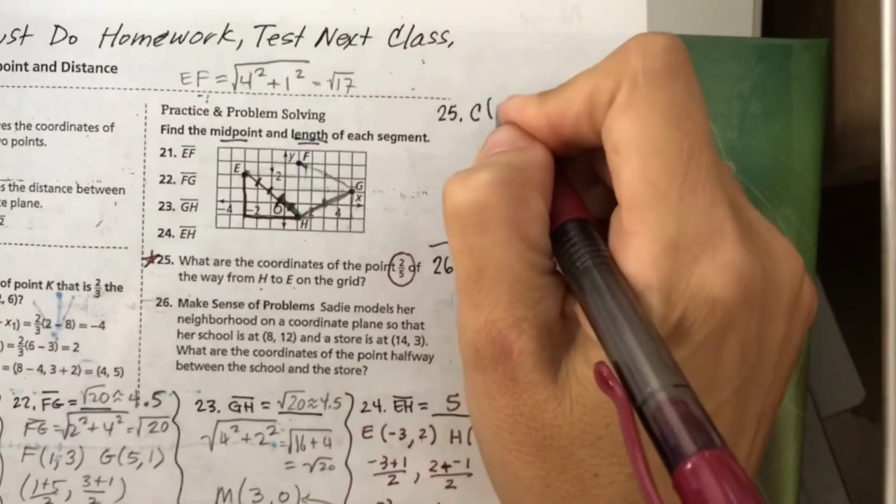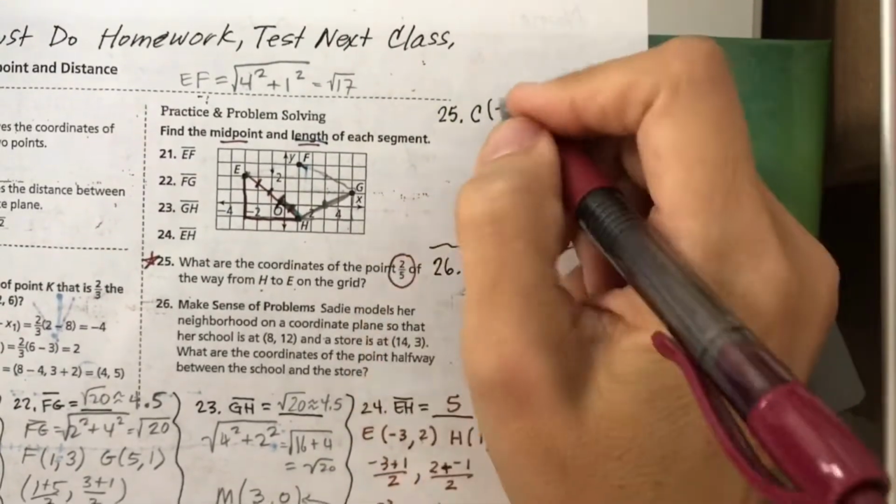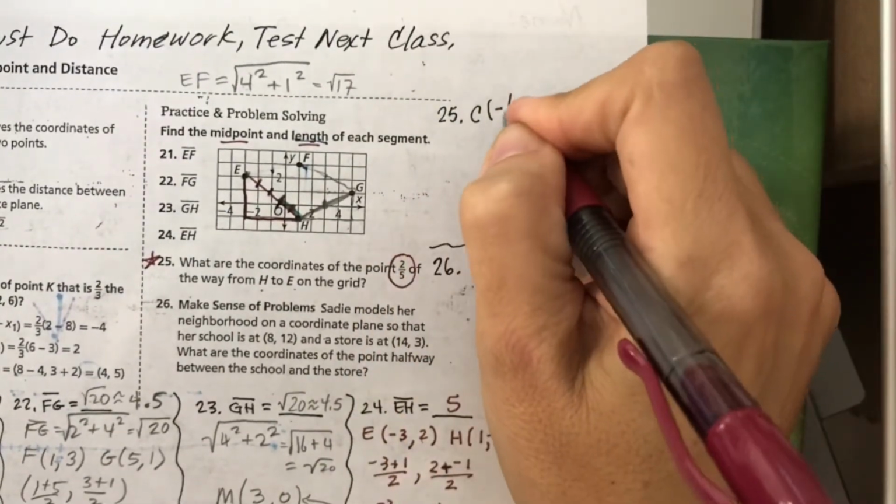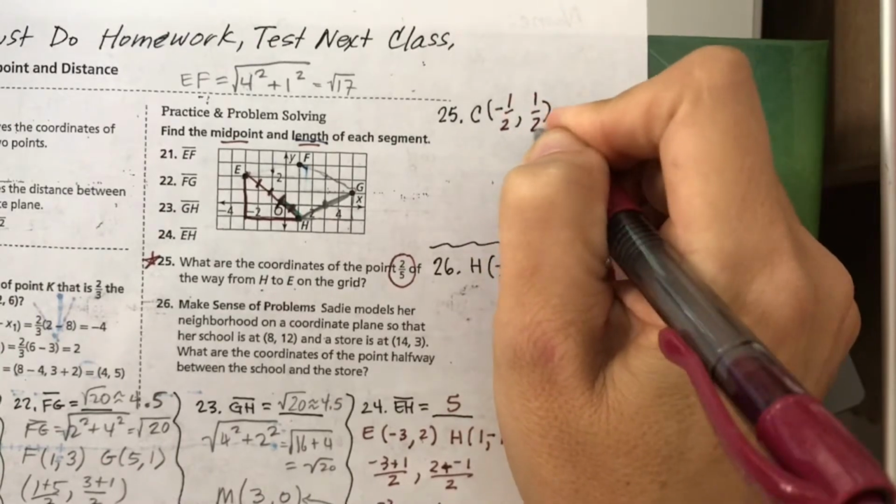Oops, what have I done? I put this coordinate in the wrong spot. Sorry about that. 1/2, 1/2.